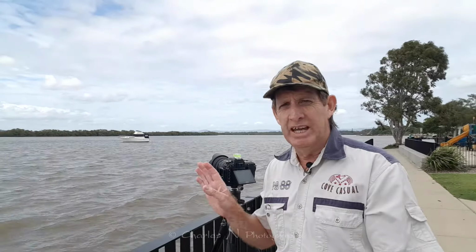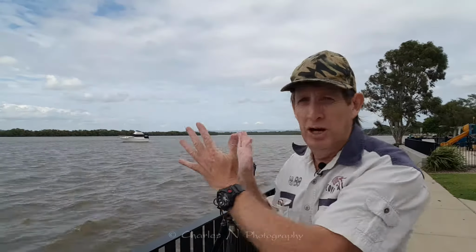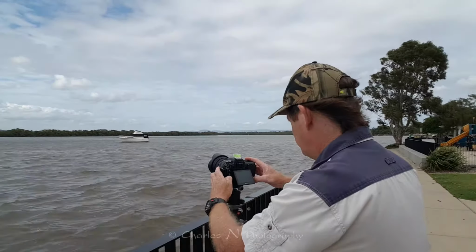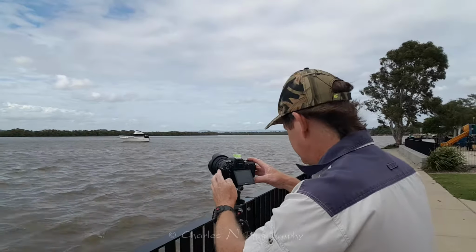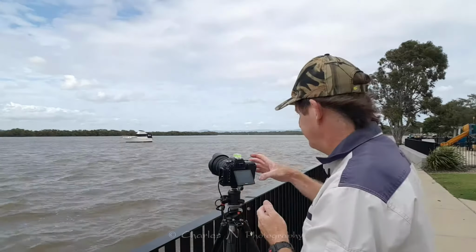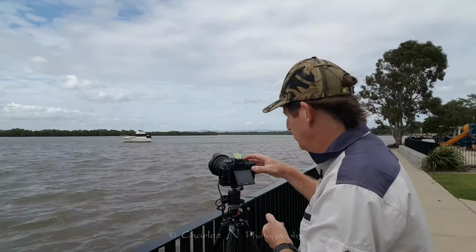Now we're going to make sure that the camera is leveled up, and I'm going to frame the shot. So I'm using live view. I'll zoom in a little bit so I can see my shot. Now that looks fairly good. Okay, I'm very happy with this. I'll take it off live view.